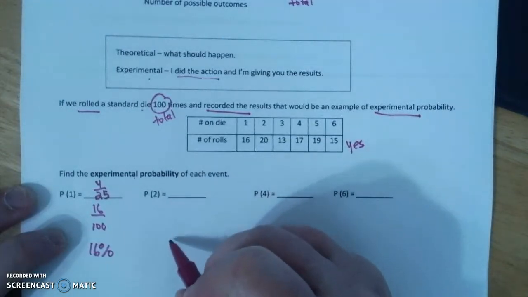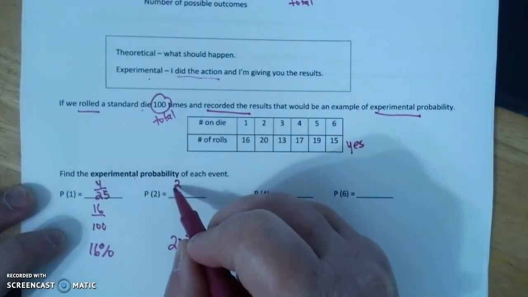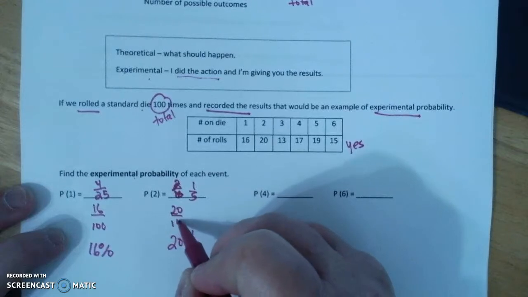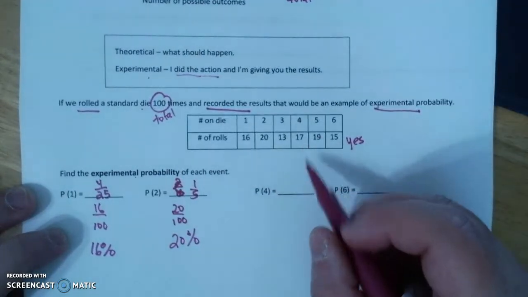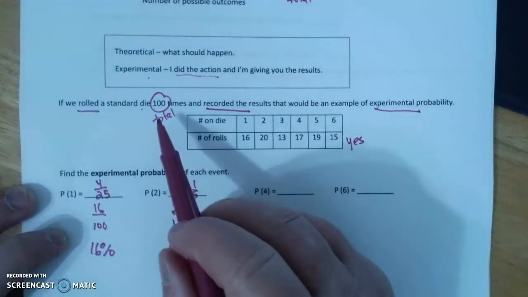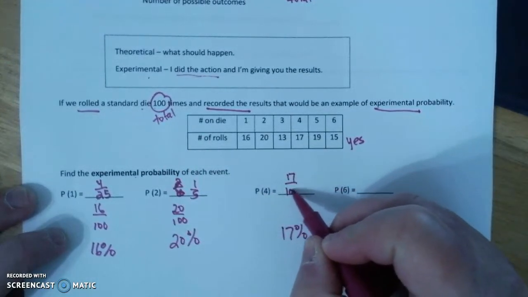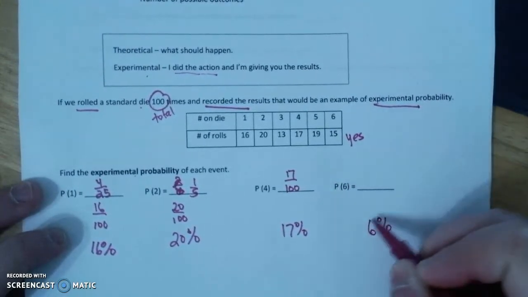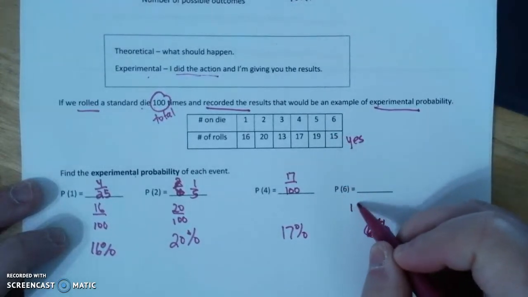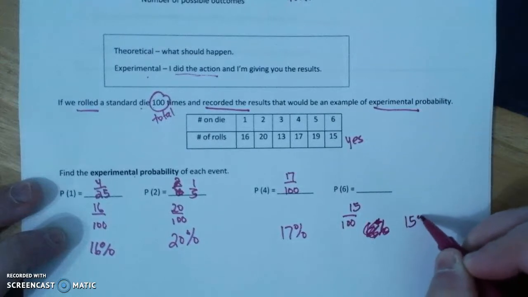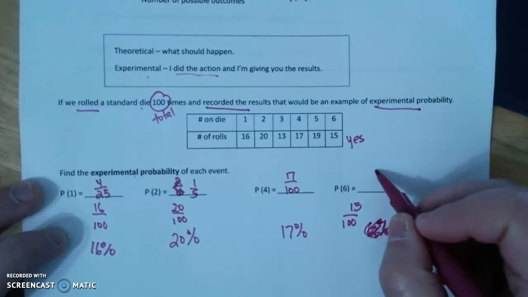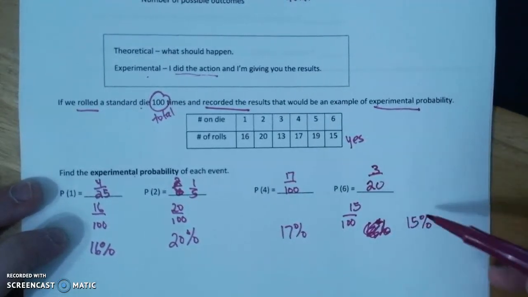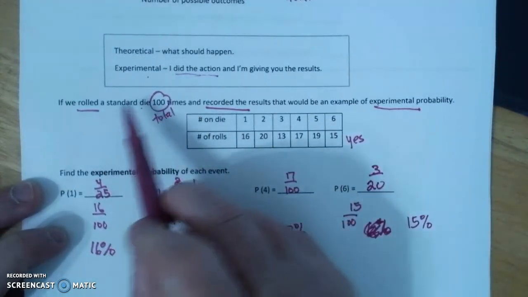2 is 20%, or 2 out of 10, oops, 1/5, sorry, because that's 20 over 100 would be my yes over my total. Probability of a 4 is 17%. Now I can do this quickly because it's out of 100. Or 17 over 100, that's not simplified because 17 is prime. This is 6%. Oh, not probability, I didn't even look at my thing. 15 out of 100, which is 15%, divisible by 5s, which is 3/20. So this is as a simplified fraction, this is as a percent. Experimental is when I did the action.